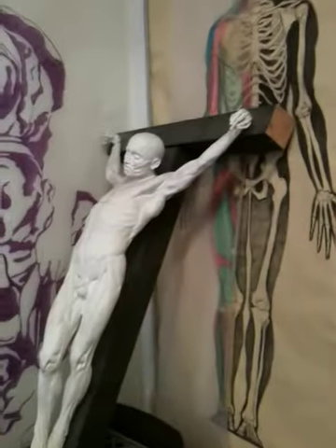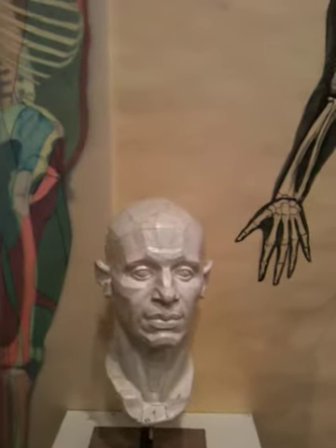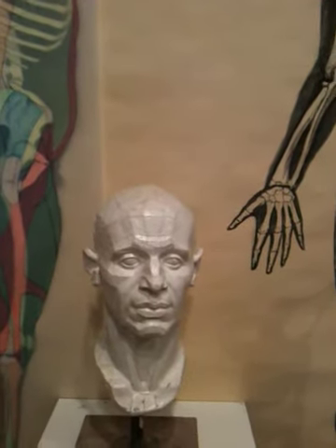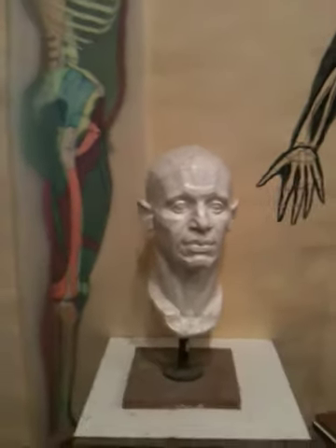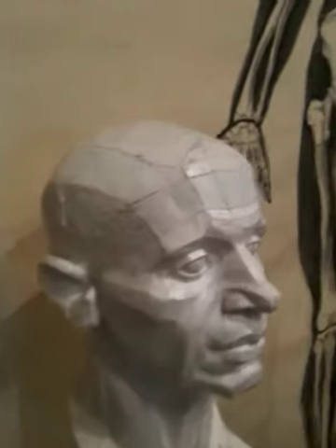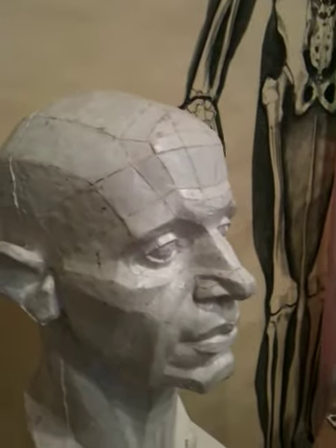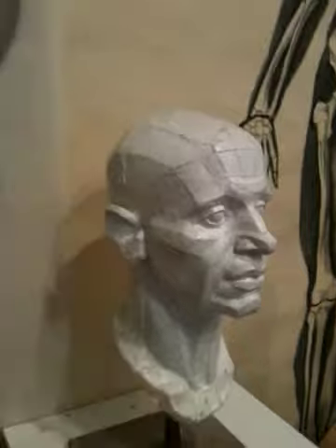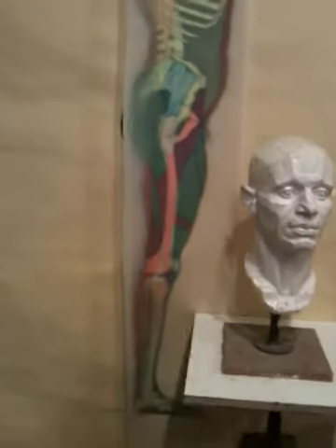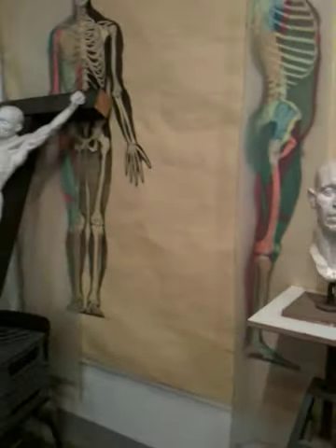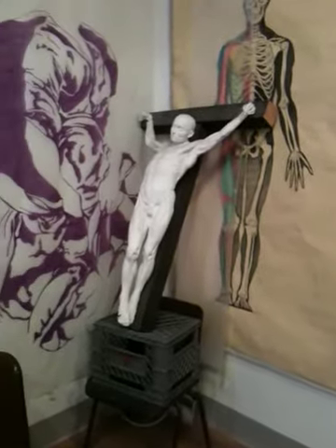You can study from the inside out with anatomy, or you can study from the outside in with architectonic structure of the head or any part of the body. Now with these two different modes of studying form, you come to a very solid rendering of the human body. And with this language, you should be able to communicate anything.